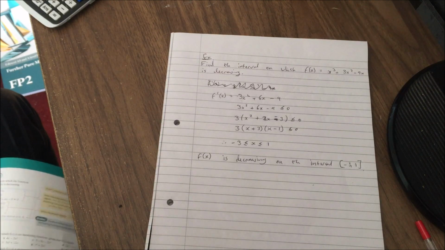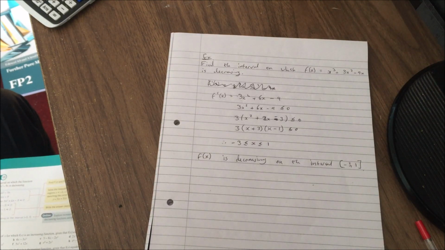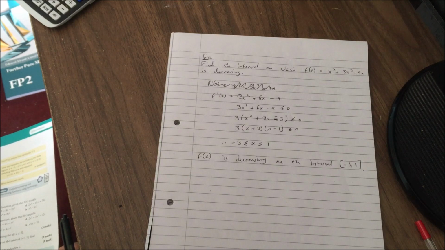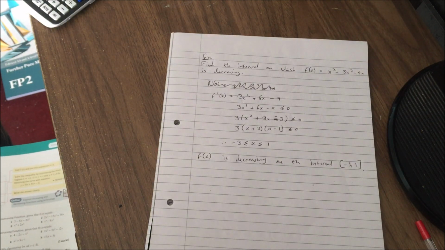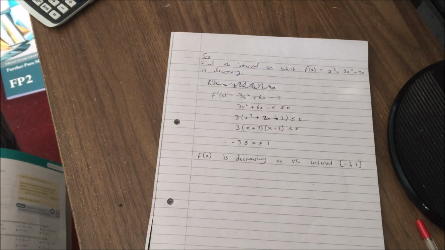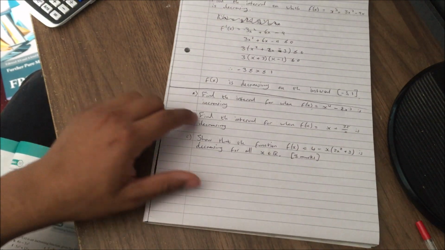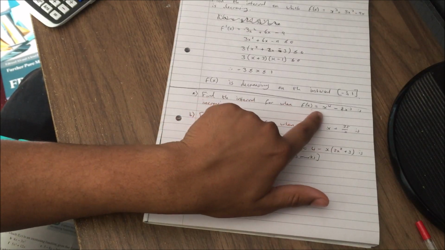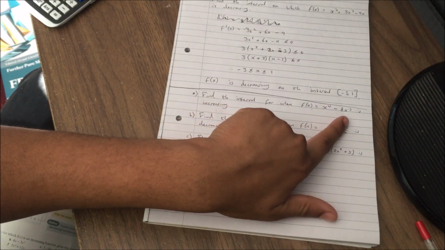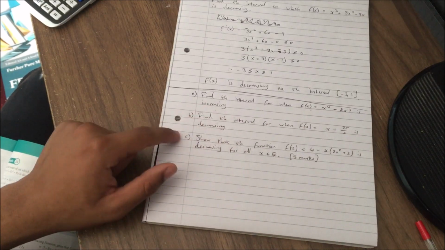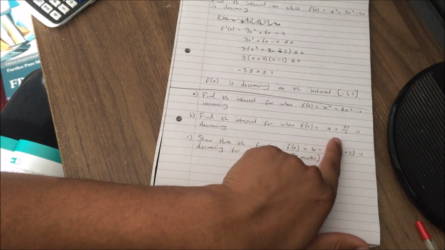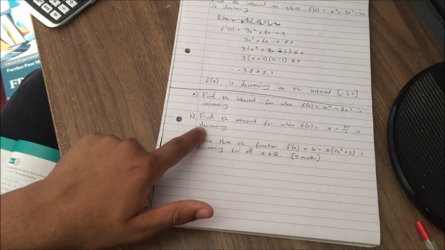So I'm going to set you some questions, 3 questions actually, so you fully understand this, and then we'll move on to second order derivatives. Okay, so here are the practice questions, I'll just read them out. Question A: find the interval for when f of x equals x to the power of 4 minus ax cubed is increasing. Question B: find the interval for when f of x equals x plus 25 over x is decreasing.